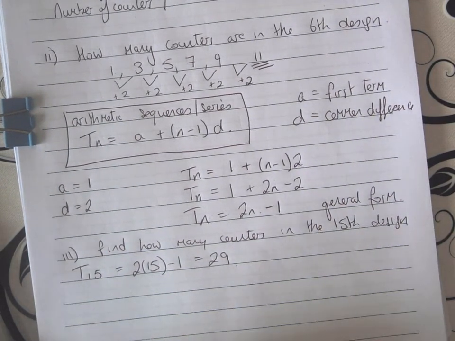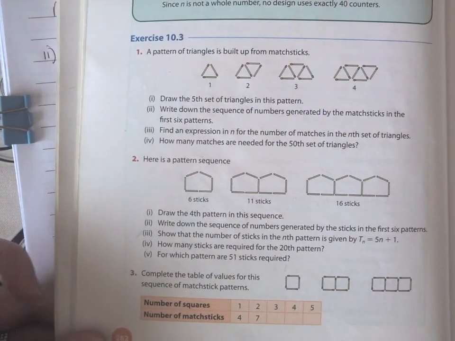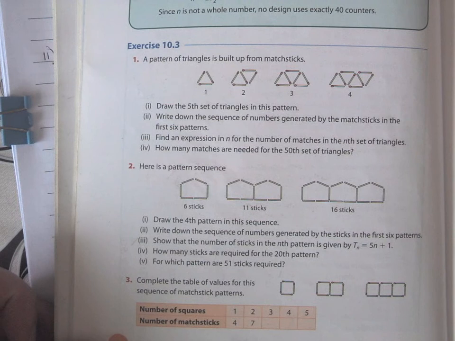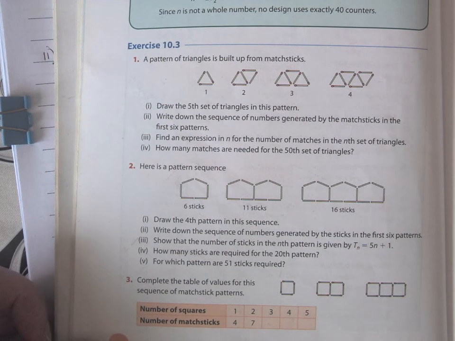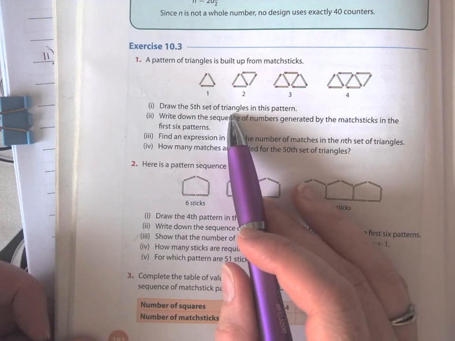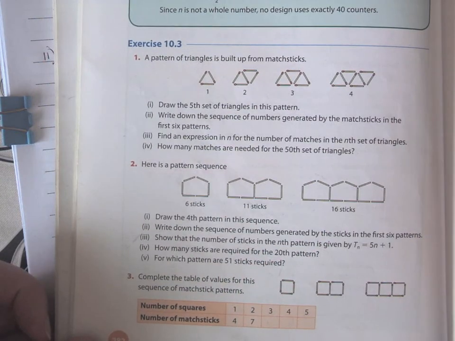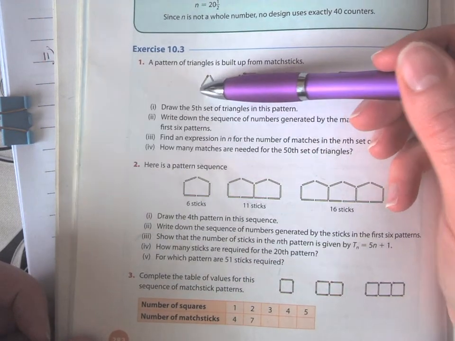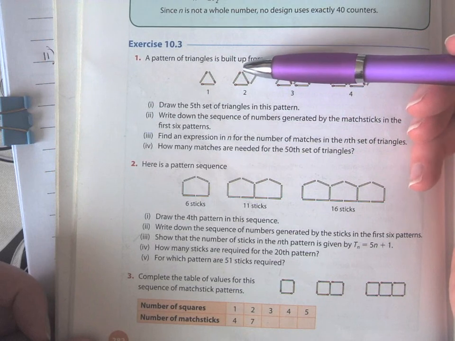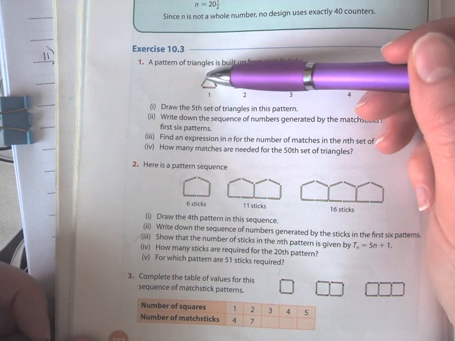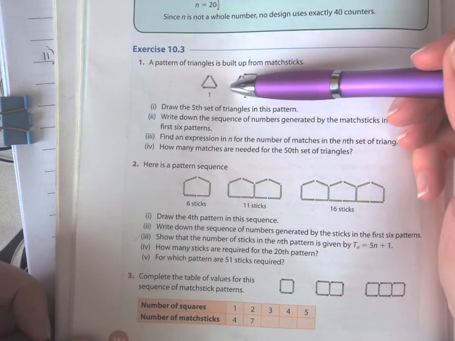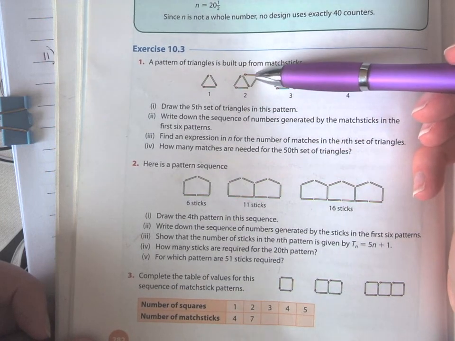So we're looking then at exercise 10.3. A pattern of triangles is built up from matchsticks. Draw the 5th set of triangles in the pattern. If you're asked to draw them, you start off by drawing the first one, and then you add to it to draw the next one. So here is my starting triangle, and I put one here and one here.